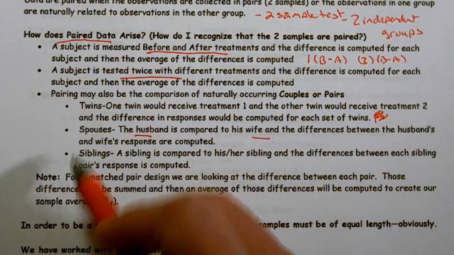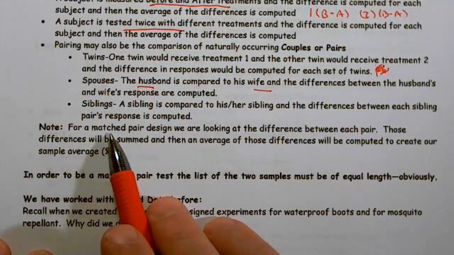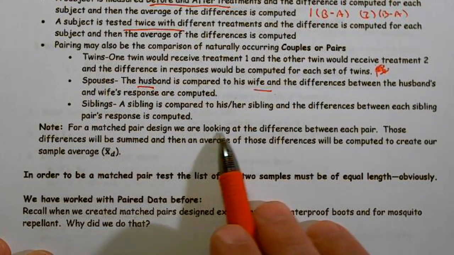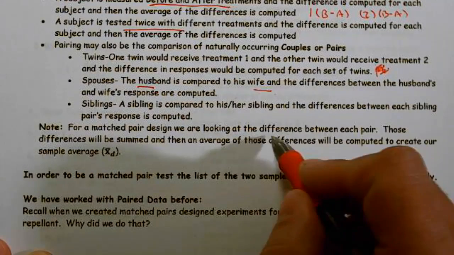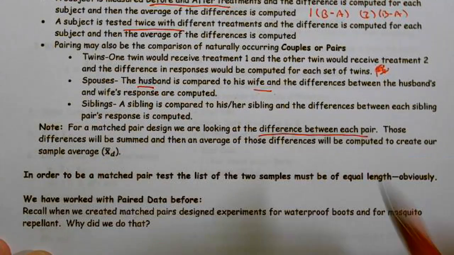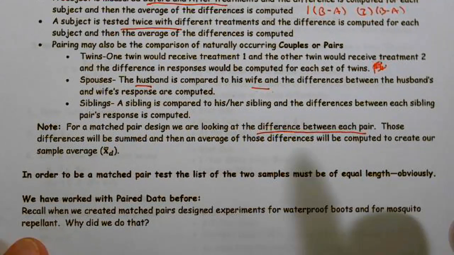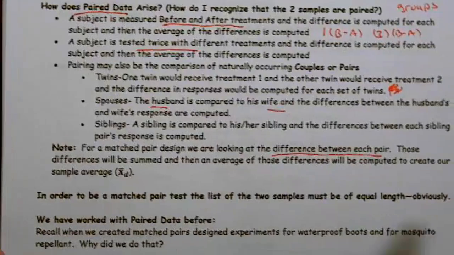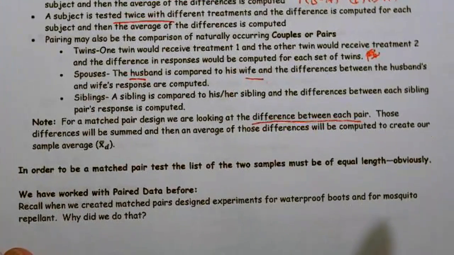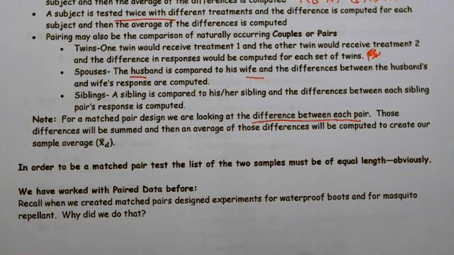All right. Now, notice for a matched pair design, we are looking at the difference between each pair. So we are subtracting not once, we are subtracting for every set of pairs. So if we have 100 pairs, we'd be subtracting 100 times. Okay, and that's another distinction between it and a two-sample test.